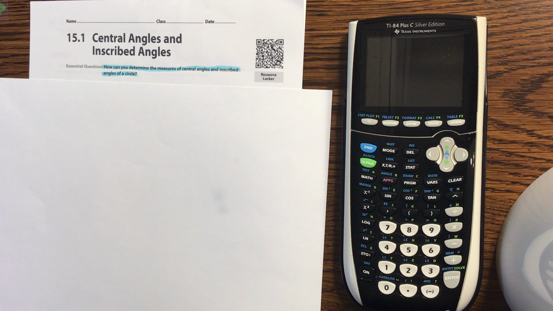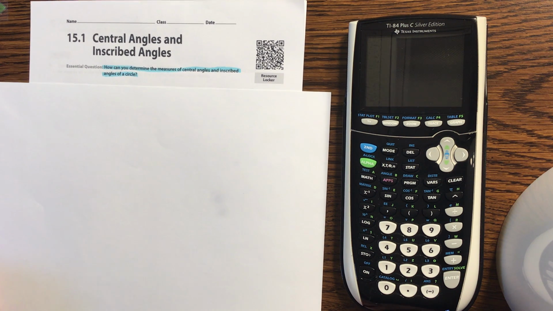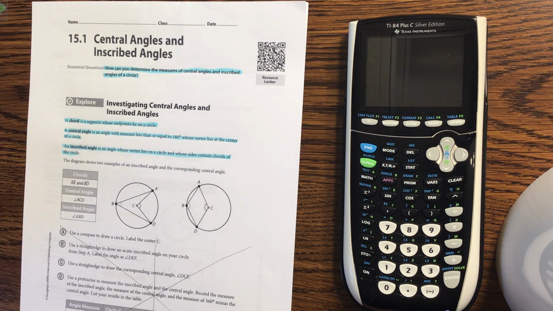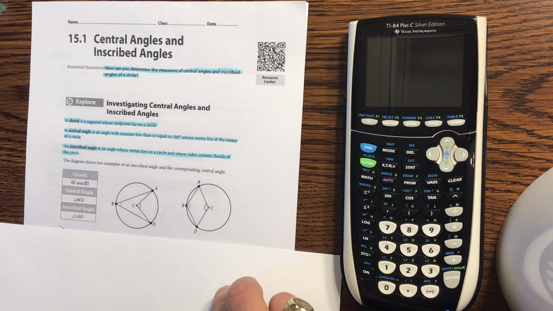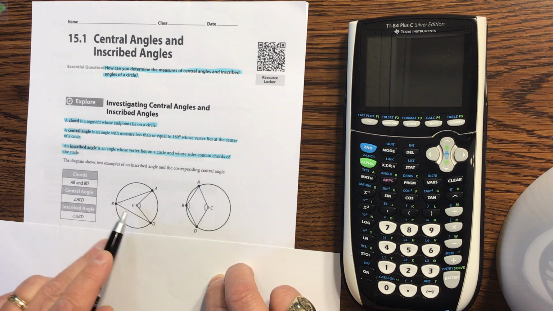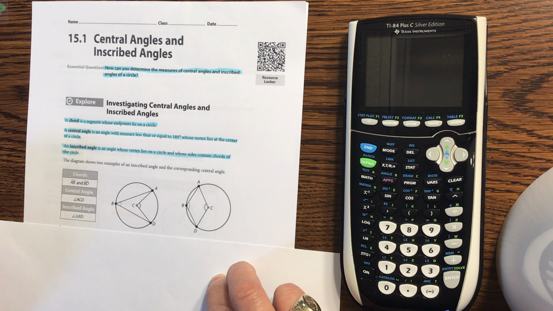You're more than welcome to work out the explore part. I am just going to talk through the definitions and use the two pictures on page 779. Once again, you're more than welcome to do the explore on your own, but I'm not going to go over that. So what we're dealing with today is two pictures of a circle and some line segments going through it, and that all deals with defining what a central angle is and what an inscribed angle is.